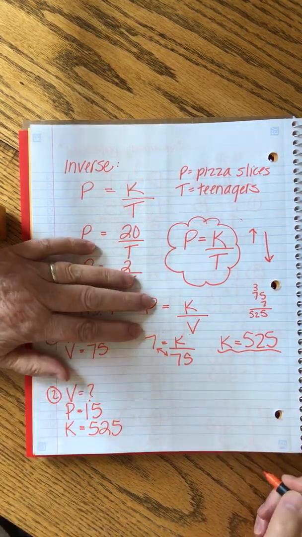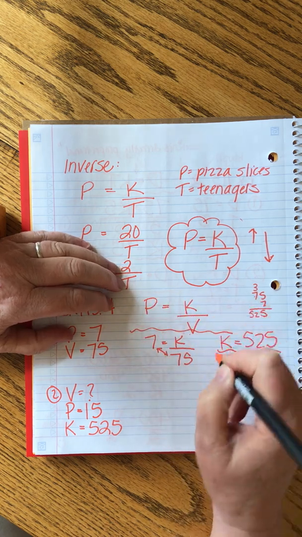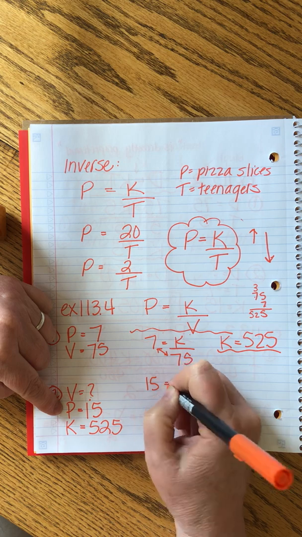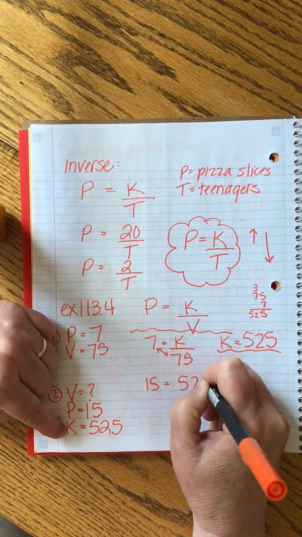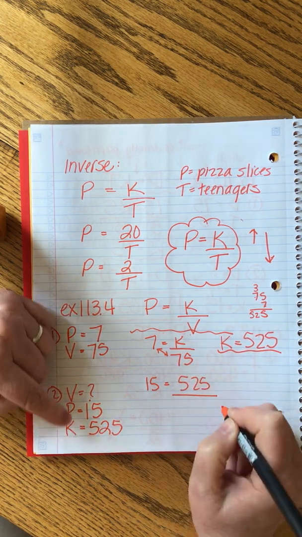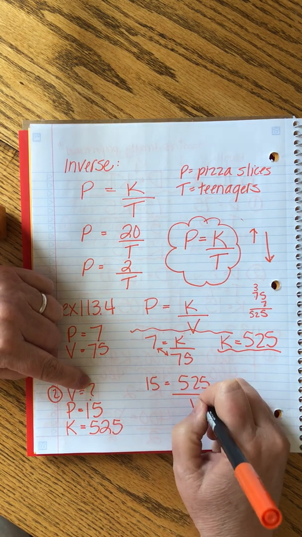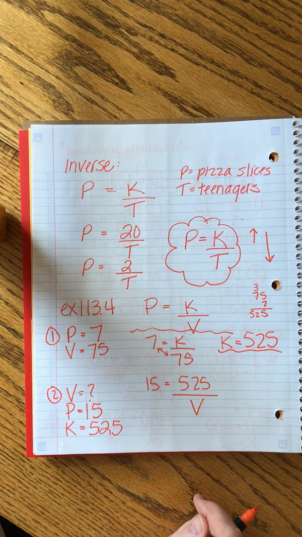Now I'm gonna set this up again, right? This is driving both calculations. Pressure is 15 equals the constant, 525, over the volume. We don't know what the volume is. So it's that. Huh. Okay.